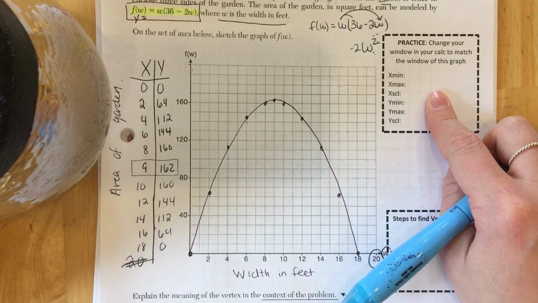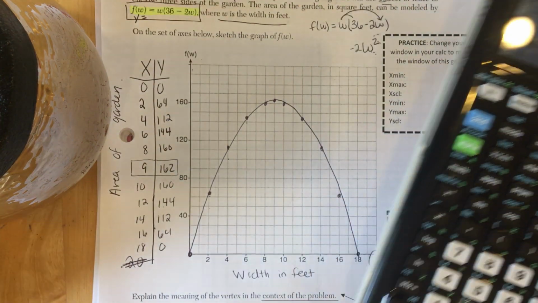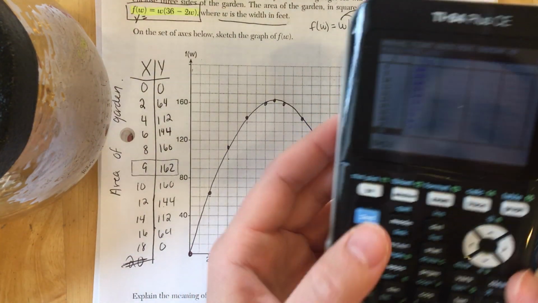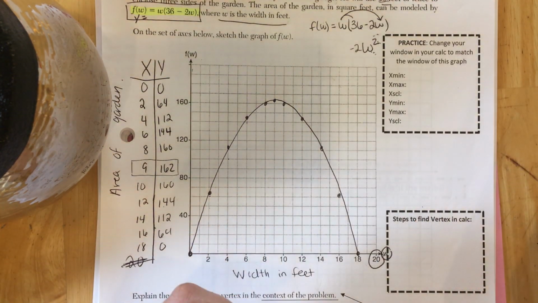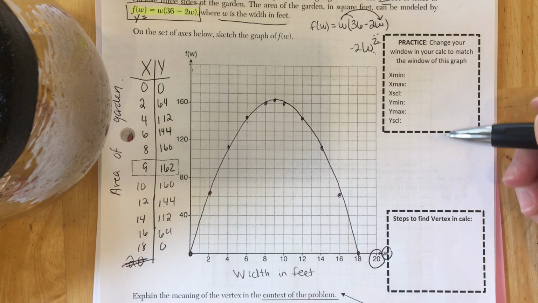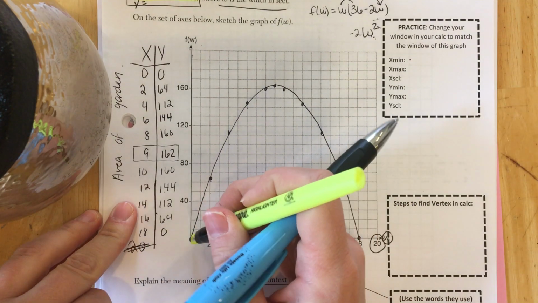But first, let's practice changing the window, okay? This is something that your calculator, this is a skill that you're gonna need throughout math all the time, not just for algebra. So practice with me because it is important. So my X min, first I'm just gonna get everything set up. My X minimum, so here's my X axis, I'll highlight it in yellow.